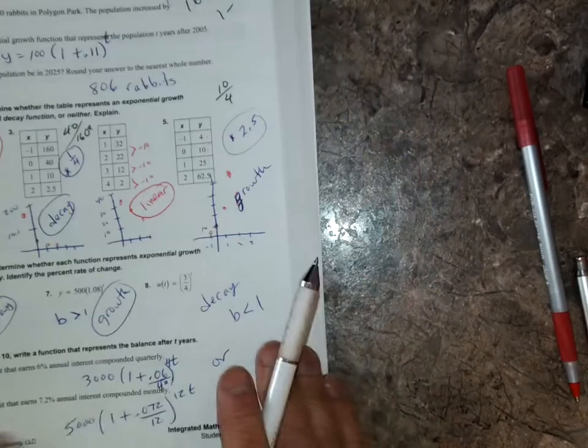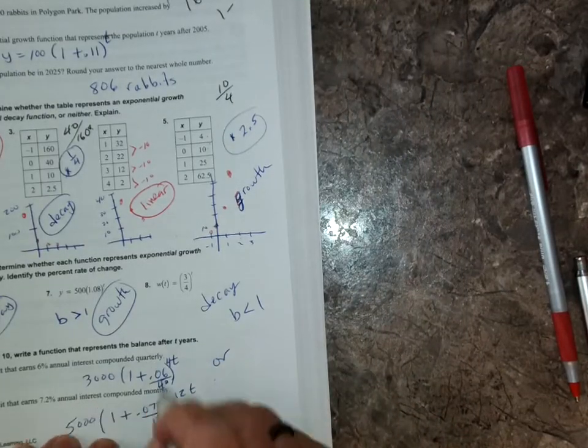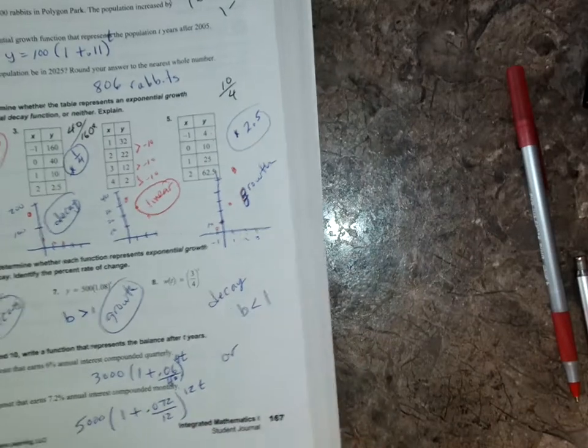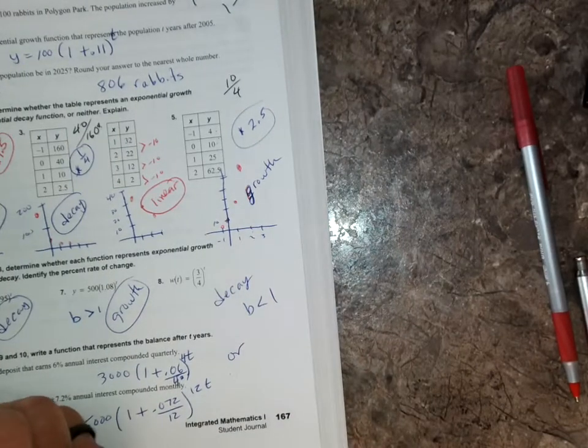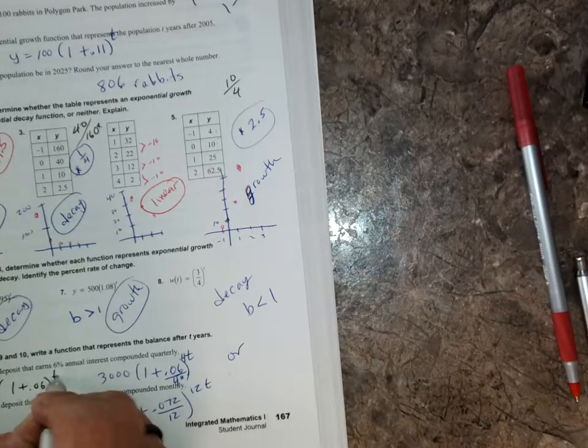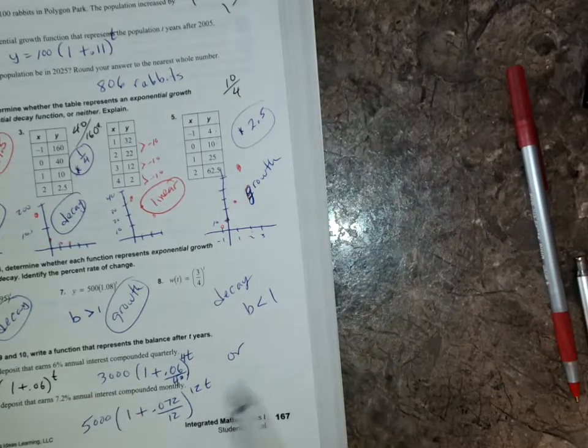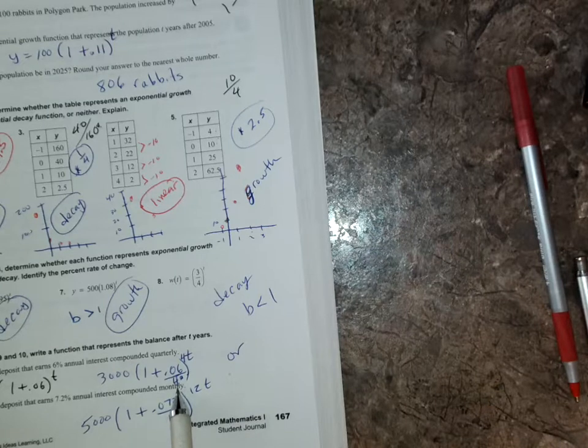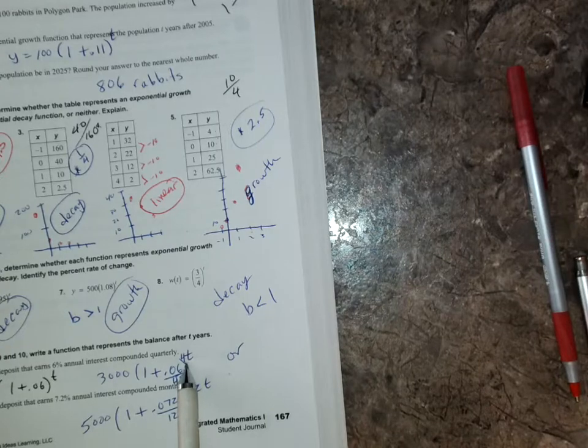Now 9. We didn't talk about quarterly or monthly. So you probably have this: 3,000 times (1 + 0.06)^t. That's fine for right now. But if you want to do it quarterly, you have to divide it by 4, because it's 4 times a year. And then you multiply by 4t, because you're going to compound it 4 times a year.